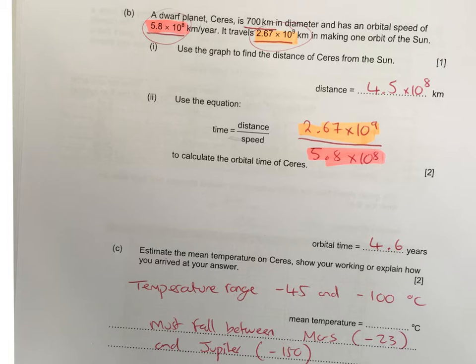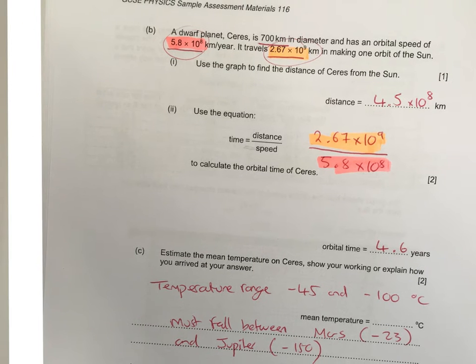And now we can use what's in the question to calculate the orbit time. So that's distance. Distance is there, in kilometers, and then your speed is there, in kilometers per year. Okay, so I put one over the other, and I come out to 4.6 years. No conversions required, because that's years, and that's years, and kilometers.